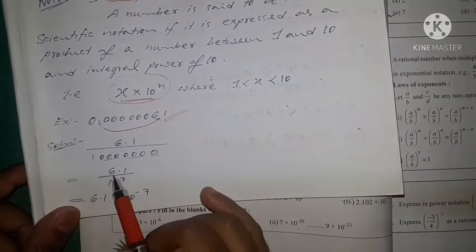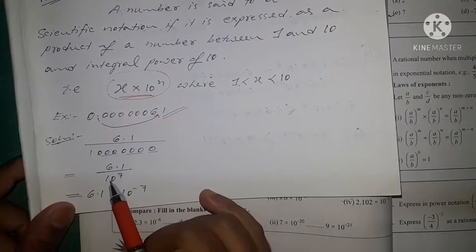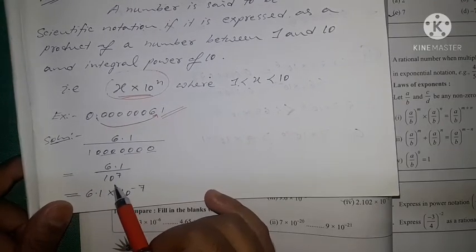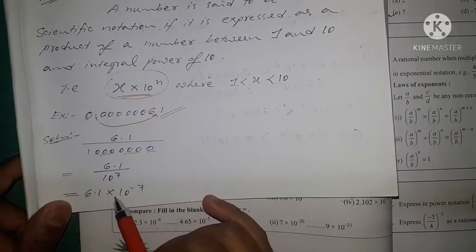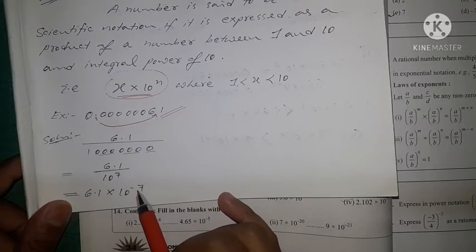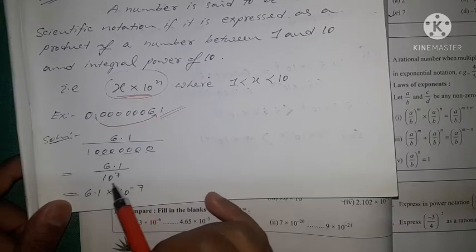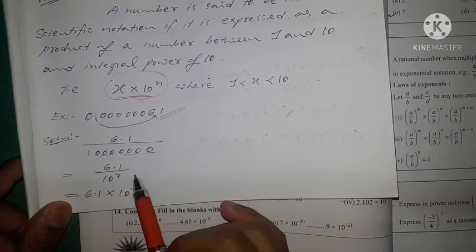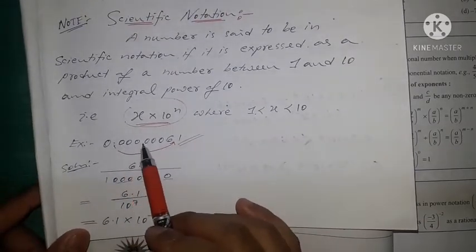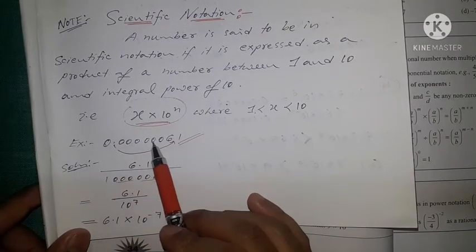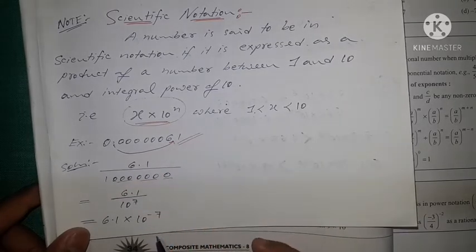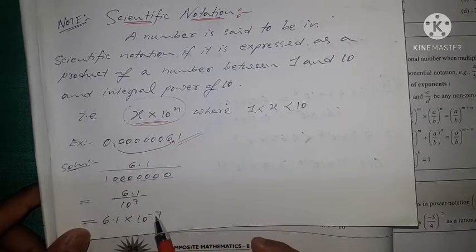So it becomes 6.1 divided by 10 to the power 7. So it becomes 6.1 into 10 to the power minus 7. Okay, 6.1 into 10 to the power minus 7. So how many zeros are there? 1 2 3 4 5 6, again one extra zero we have to add, that means it becomes 7. So minus 7.